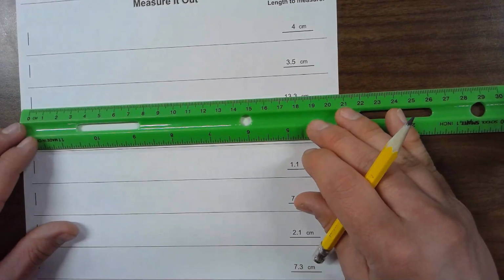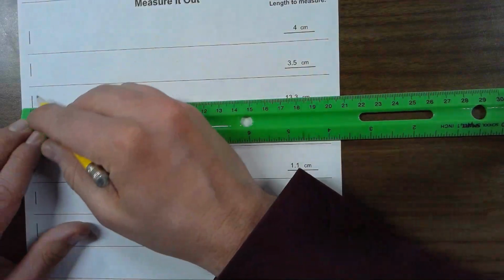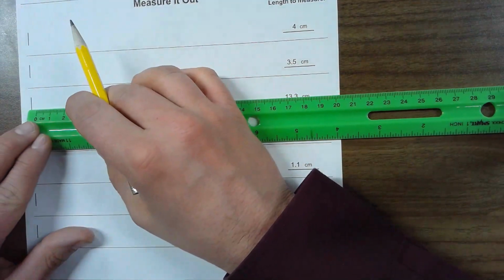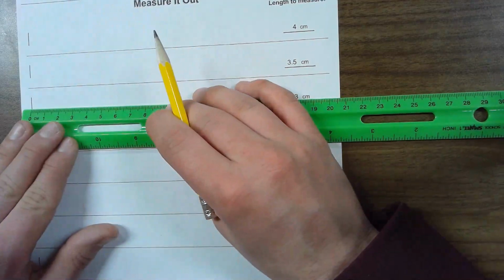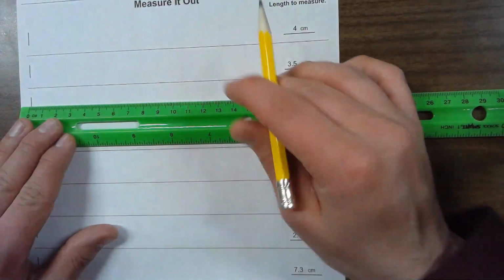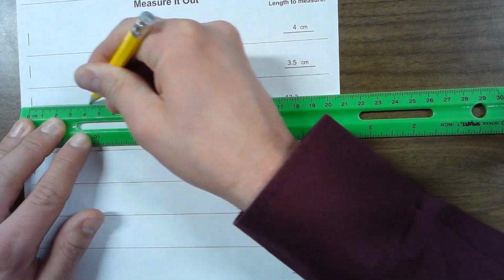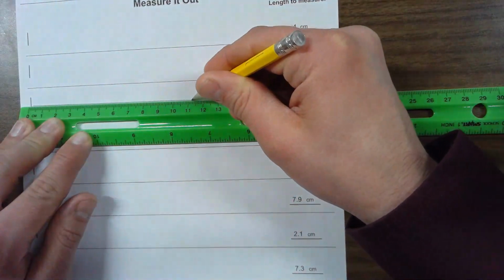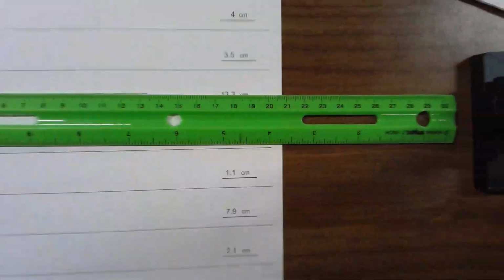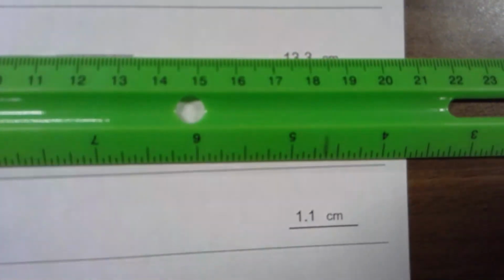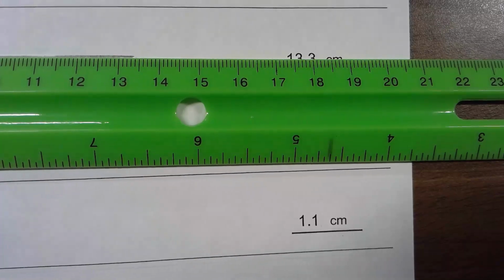So 13.3, I start from 0 here. Make sure you line up your 0 with the line. Don't line up the edge of the ruler with the line. Line up the 0 with the line. And let's see, so I'm going to measure this out all the way to 13.3. I'm going to zoom in so you guys can see it. 13.3 centimeters.